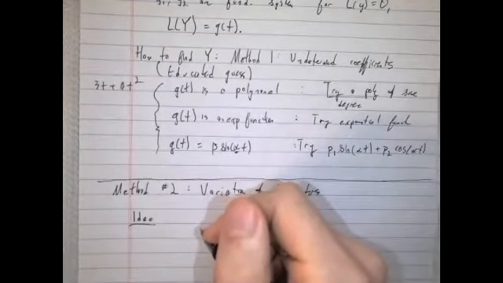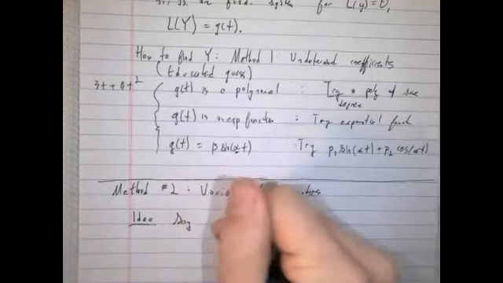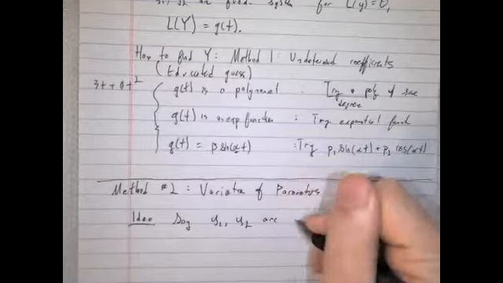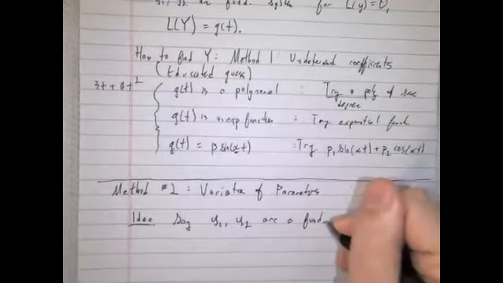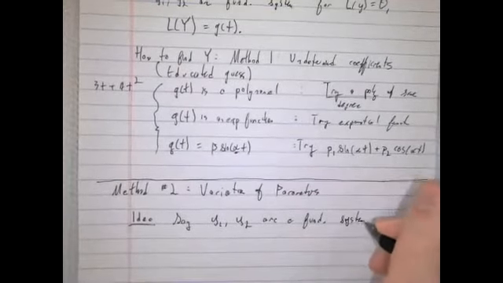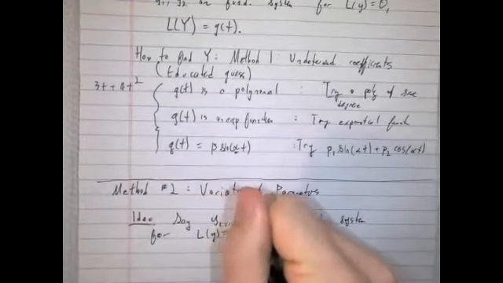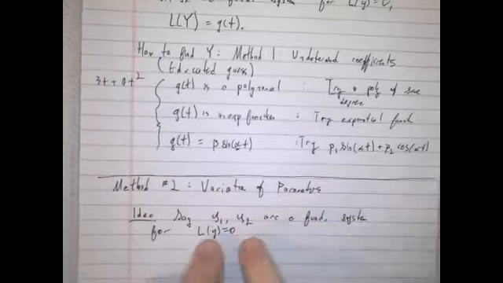What we want to see is, say y1 and y2 are a fundamental system for L of y is equal to 0. Namely, this is a fundamental system for the homogeneous piece of the differential equation.